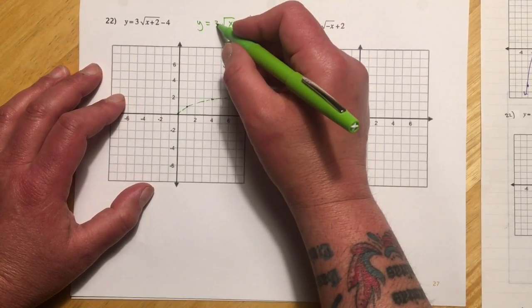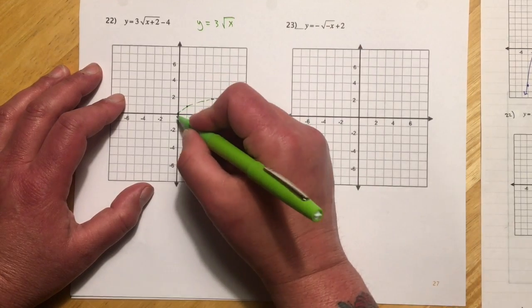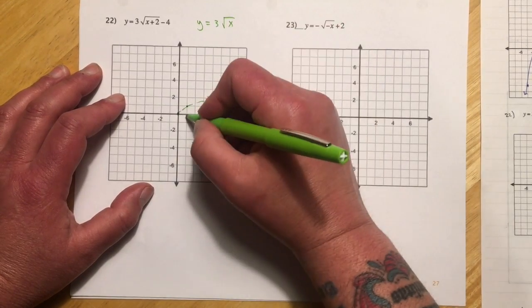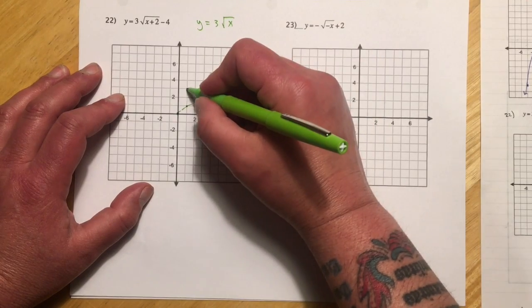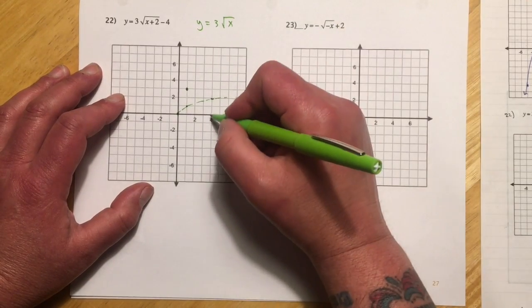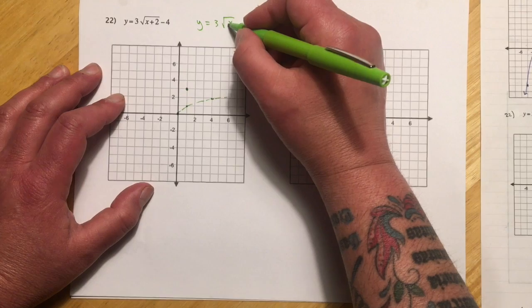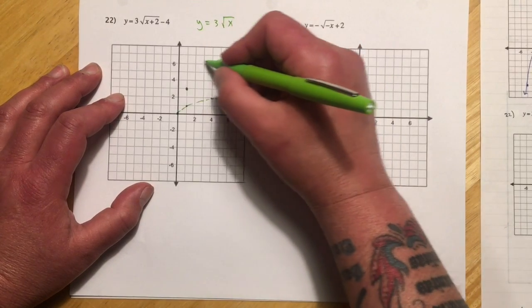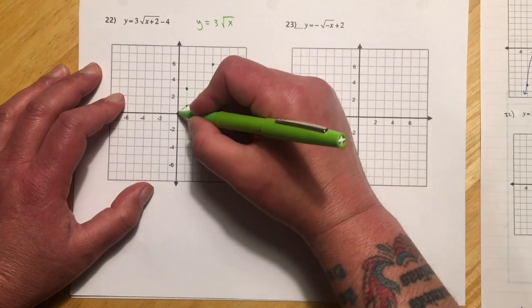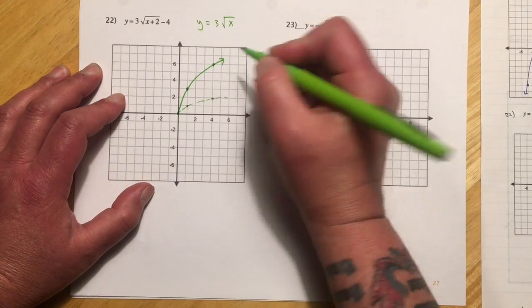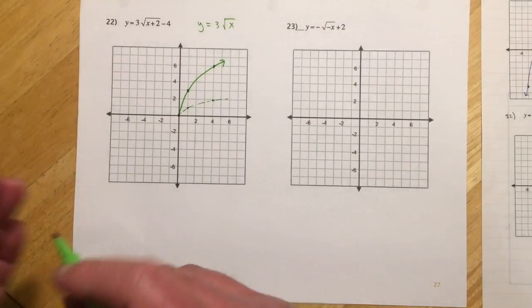It's basically just going to triple the outputs. So if x is 0, this is still 0, but now when I put in 1, I don't get 1, I get 3 times 1, or 3 times as much. When I put in 4, I used to get 2, now I get 3 times that, or 6. And so we get that graph right there.